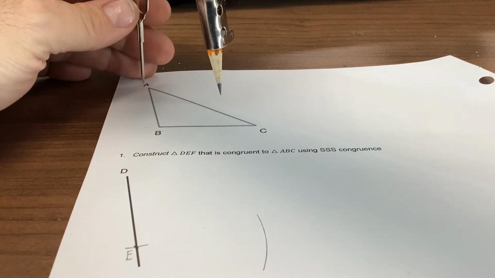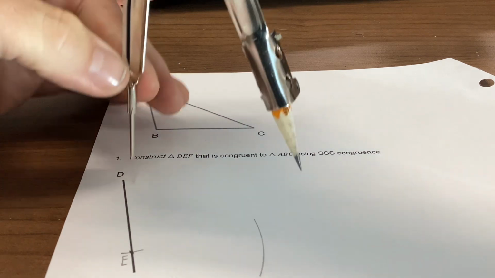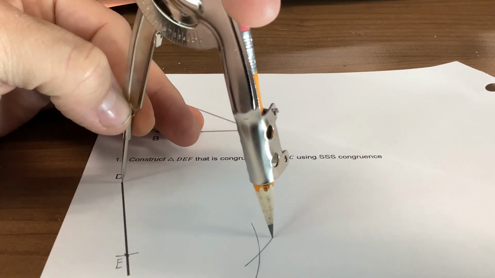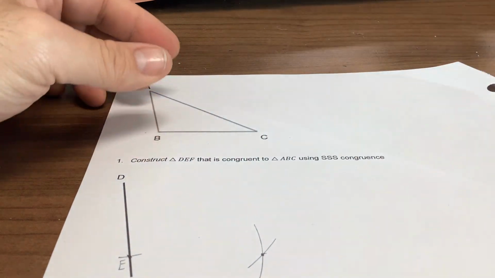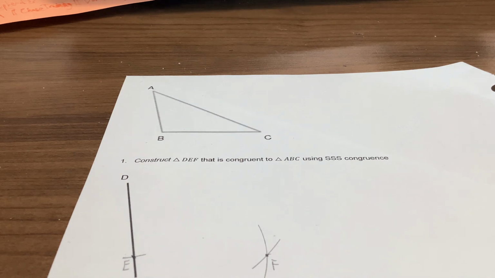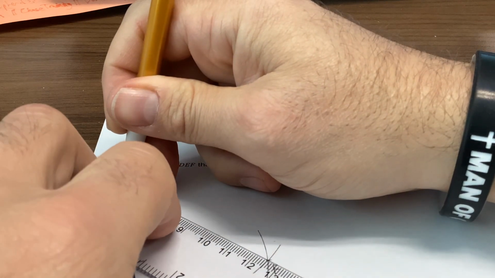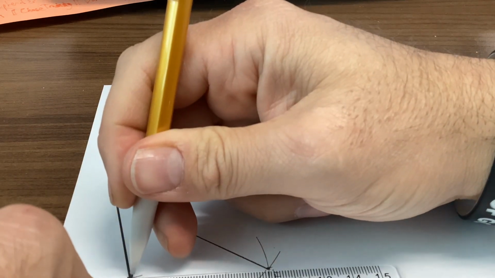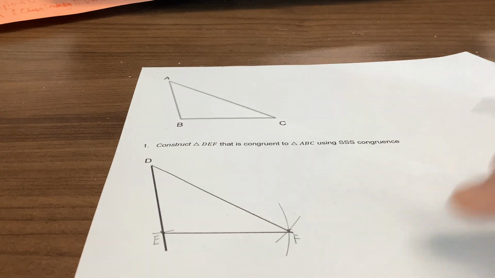Pointy side on A, pencil side on C, pointy side on D, make an arc. Crosses the other arc where they cross. That's your third point F. Connect the dots. There you have it. Congruent triangle.